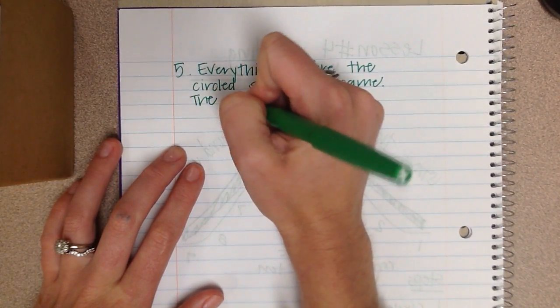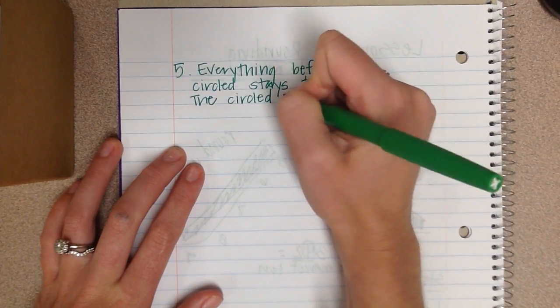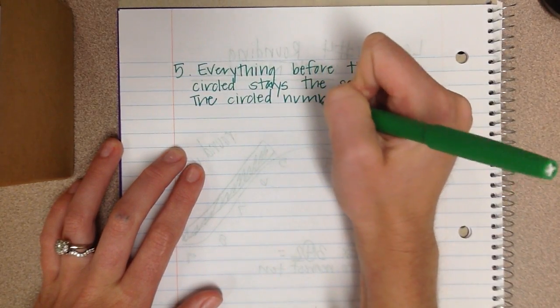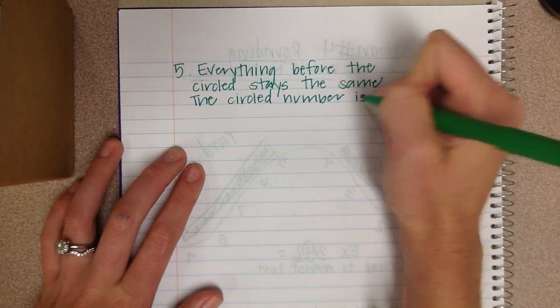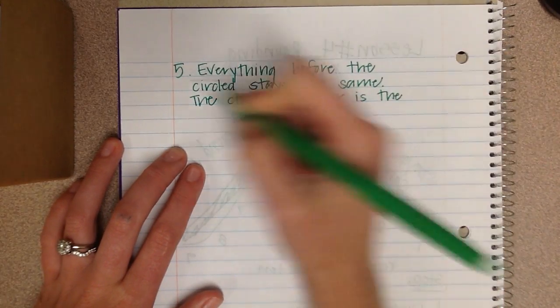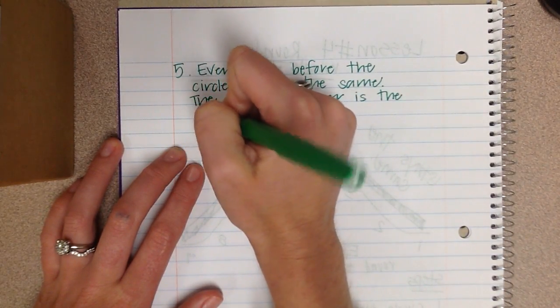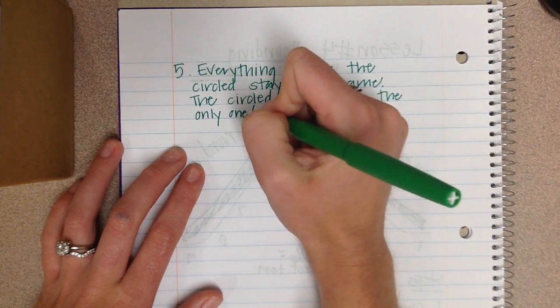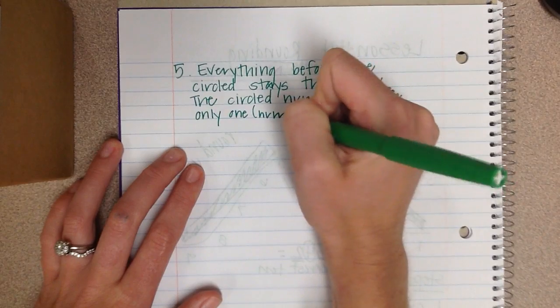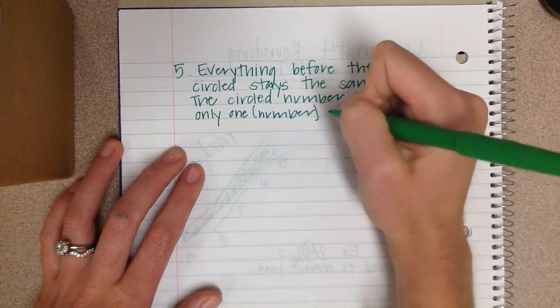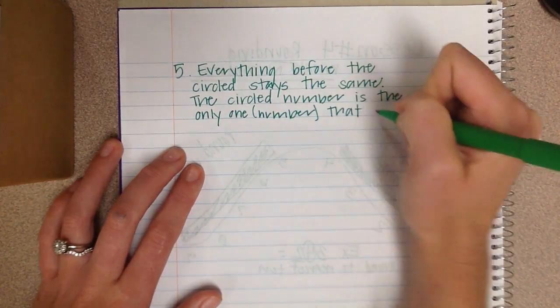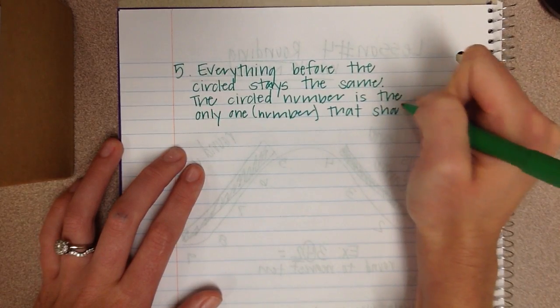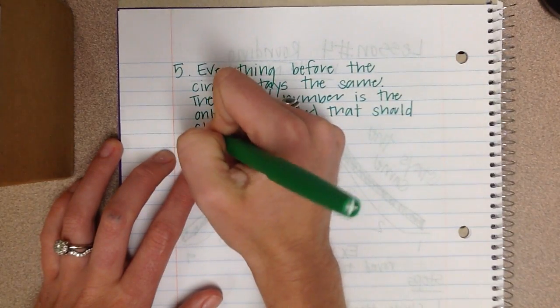The circled number is the only number that should change.